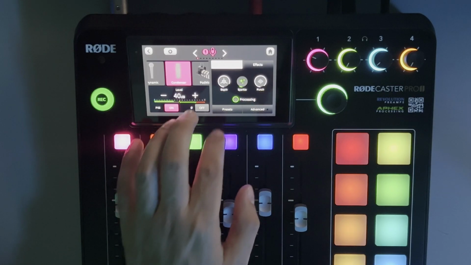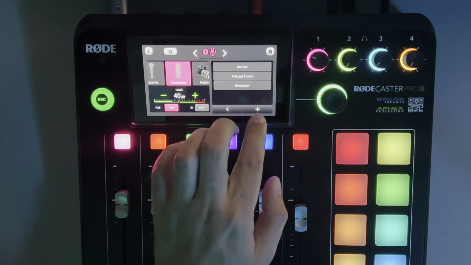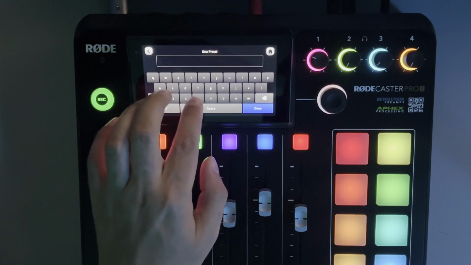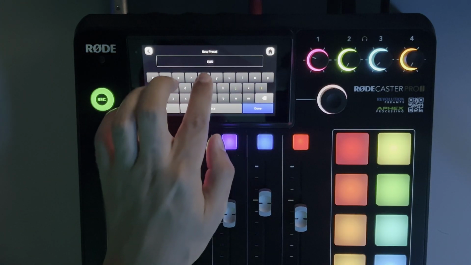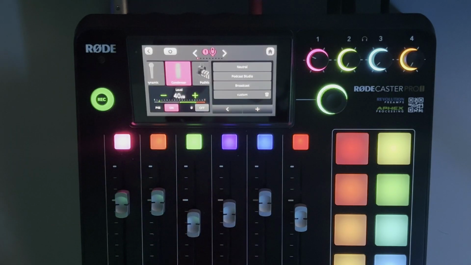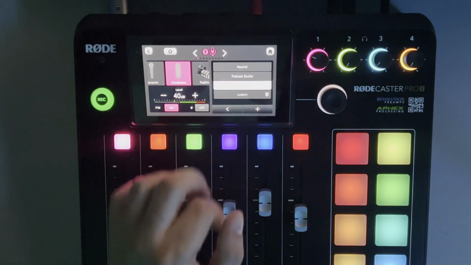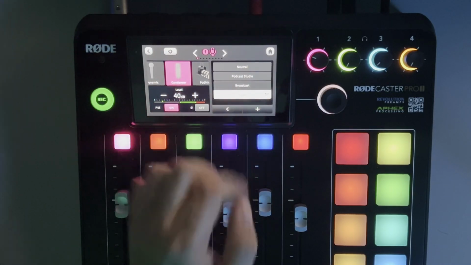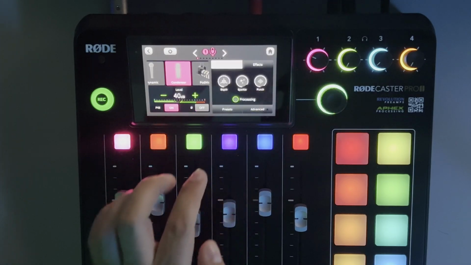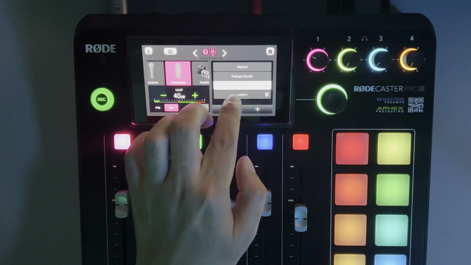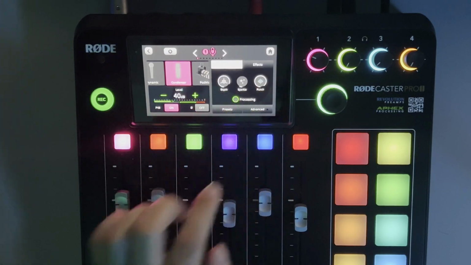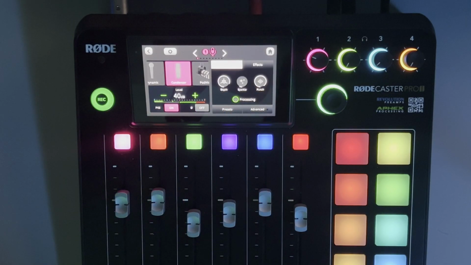And saving it as our own custom preset is as simple as clicking presets, clicking plus, and giving it a name. We're going to call this one custom. And that's it. You can quickly switch between presets simply by tapping on it. So there's broadcast with a lot of sparkle, and custom with just a tiny bit of sparkle, just how we wanted it. Saving a preset will store the advanced processing options too. We're just keeping this simple as those options are a topic for another video.